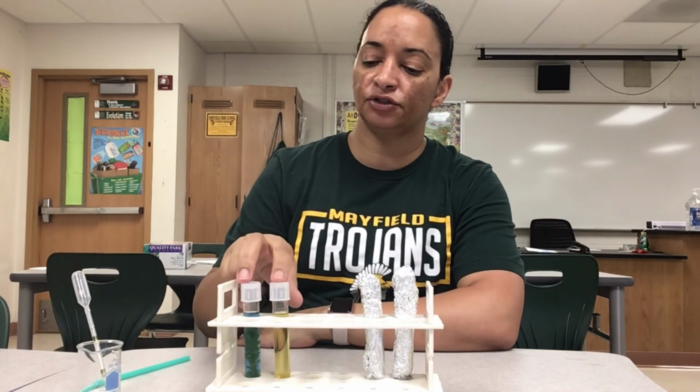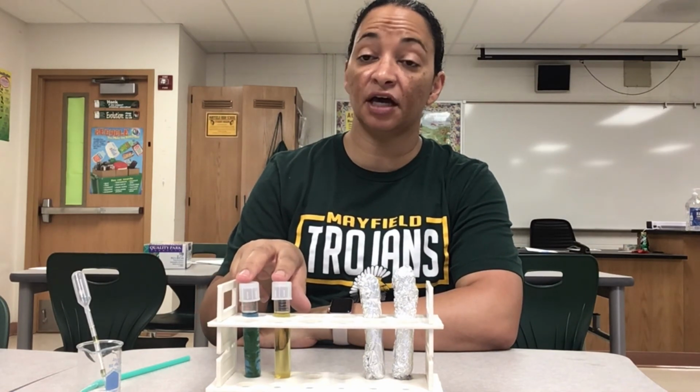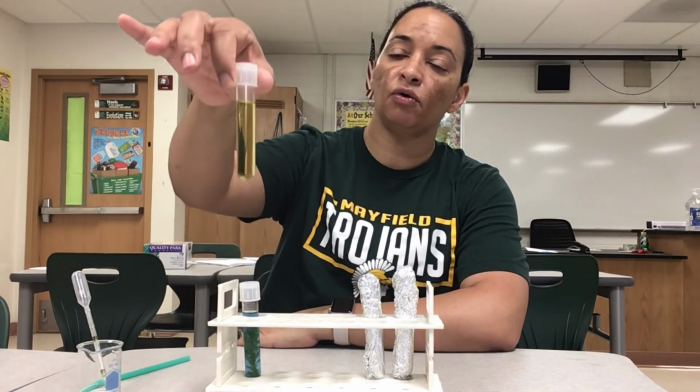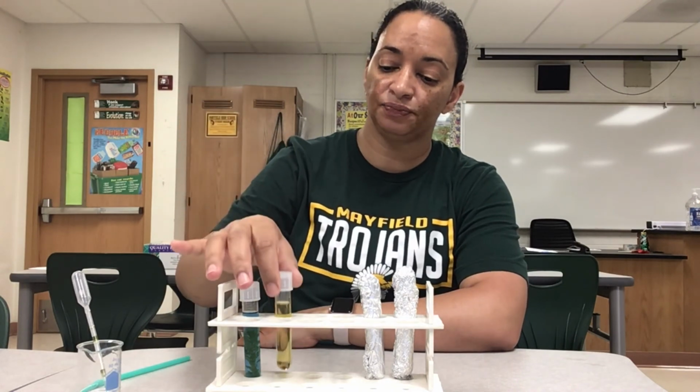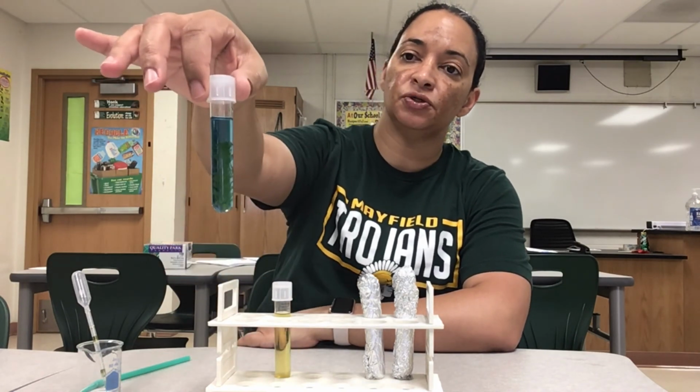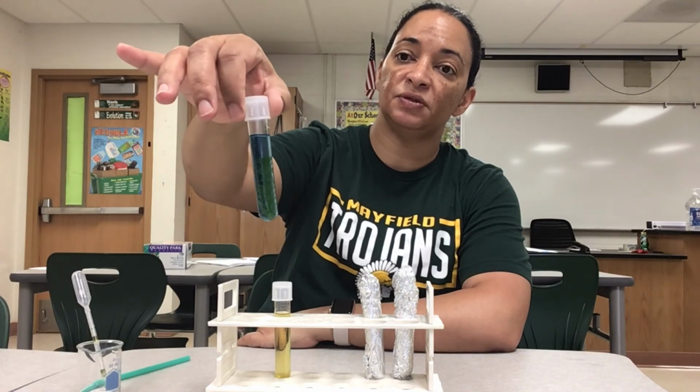So I have let these tubes sit under the light and now we're trying to see what happened. So starting with our two tubes over here that we left uncovered, here was our control. Remember our control started off as yellow, all right? And then here's our tube that has Elodea in it. It's been sitting under the light.